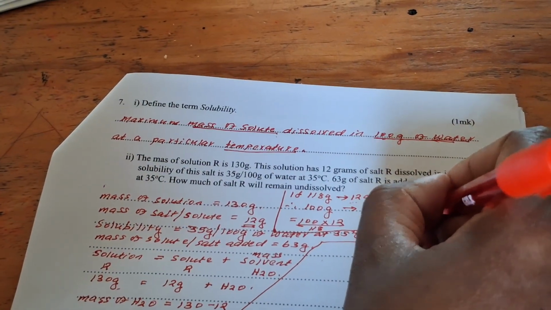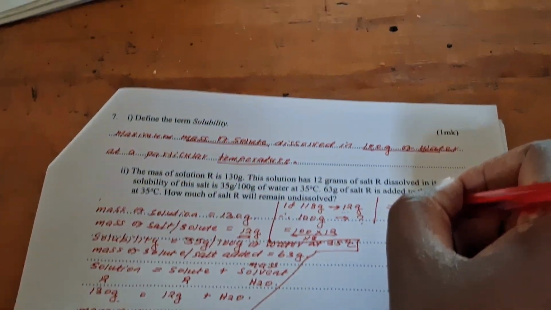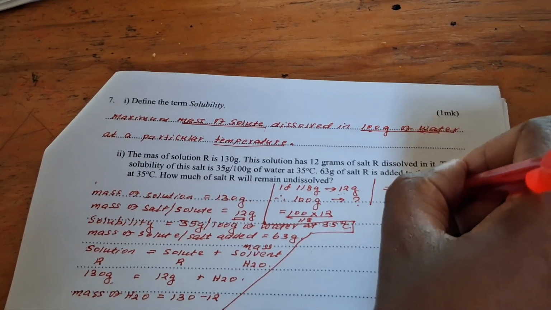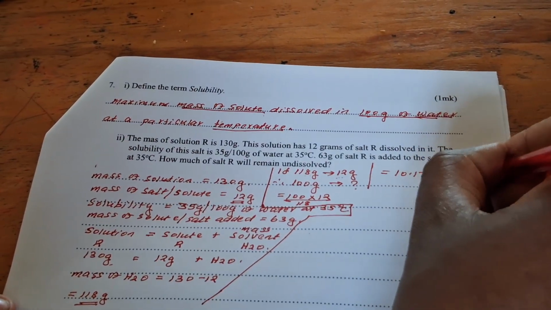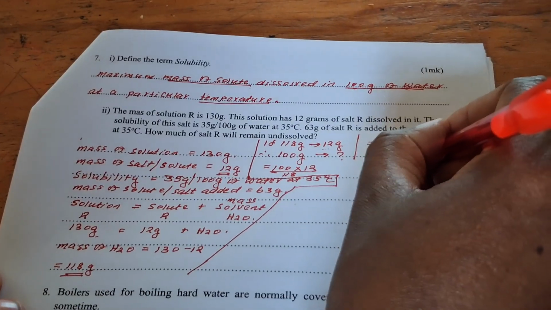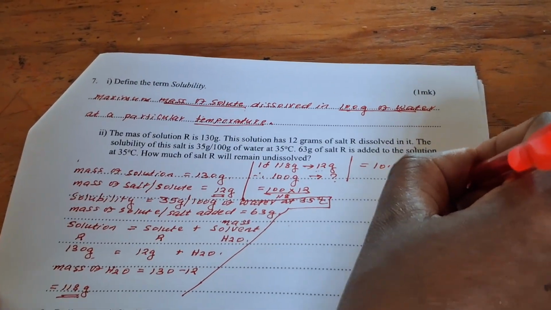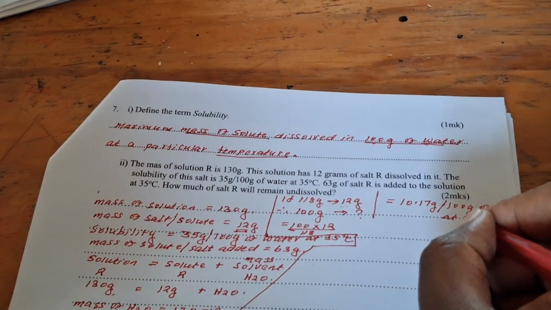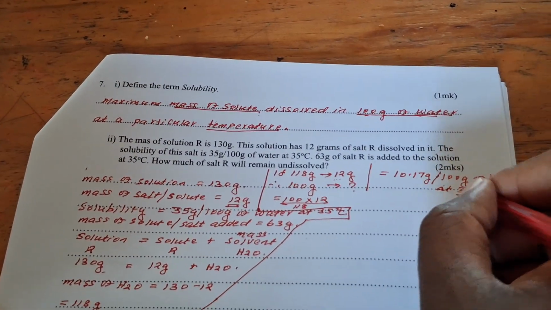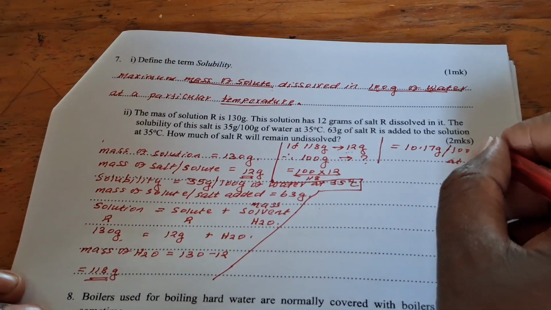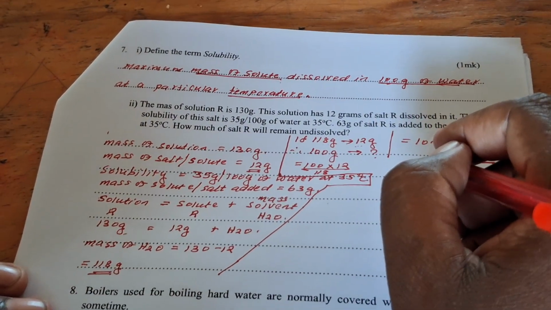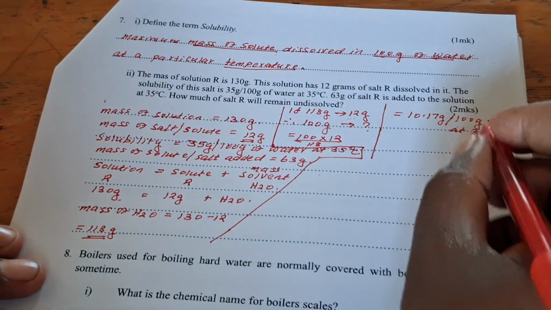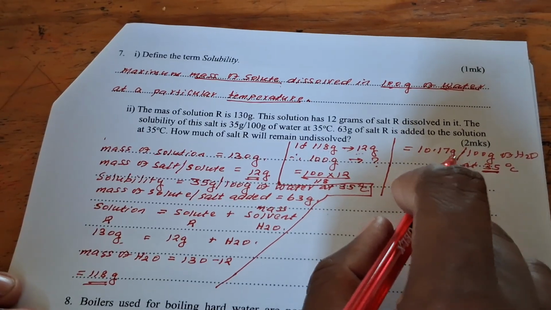10.17 grams, of what? Per what? Per 100 grams of water at what temperature? At 5 degrees Celsius. Why are we specifying this? Because the specific temperature at which solubility occurs must be indicated. Solubility changes with change in temperature. So this is the mass that dissolves in 100 grams.